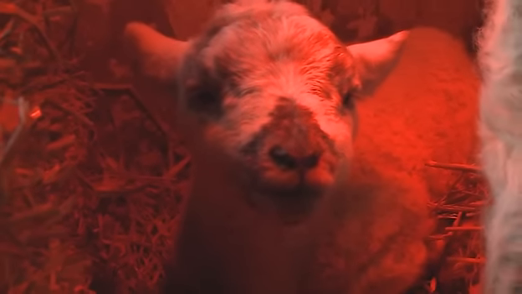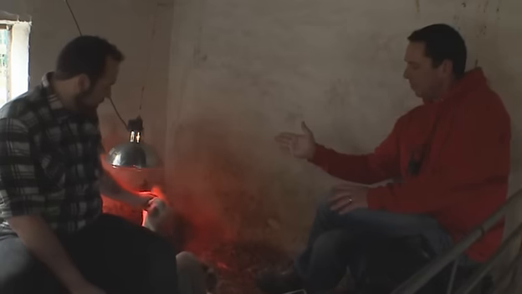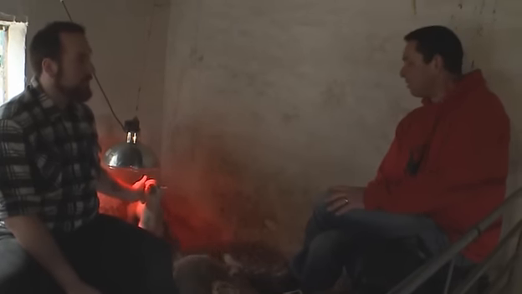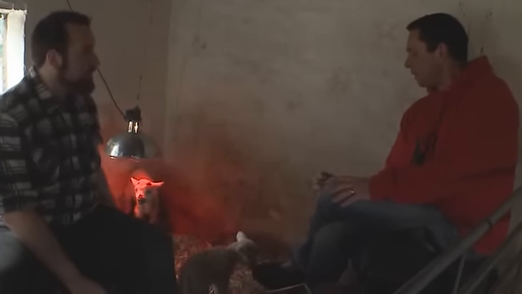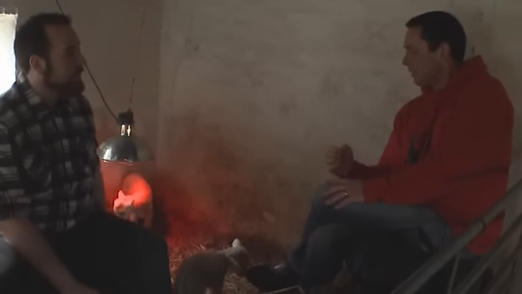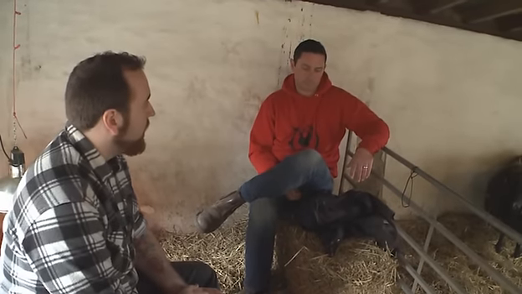Excellent. How do these little guys stay warm? These two are under a bit of a heat lamp only because of their bad start. Generally they're fine. Lambs are born with enough sugar levels in their blood to maintain their body heat for the first 2 hours. So what are the babies you have coming to the farm?